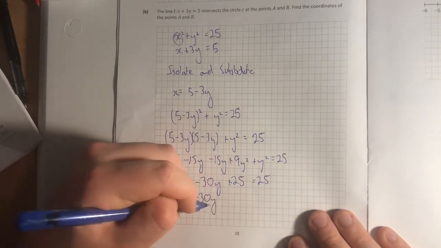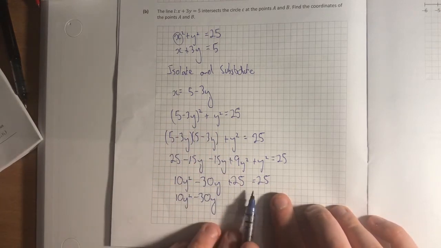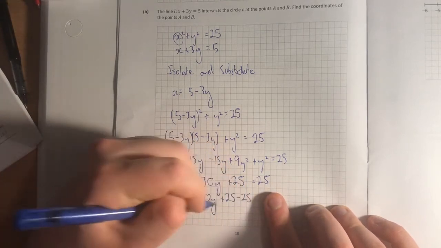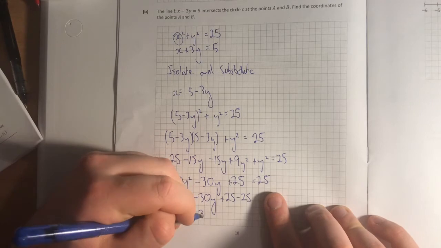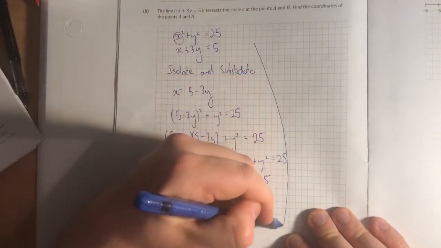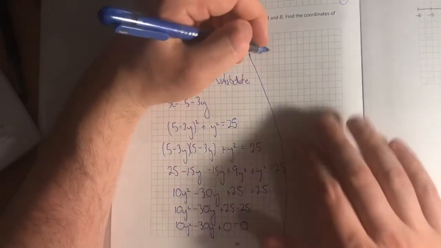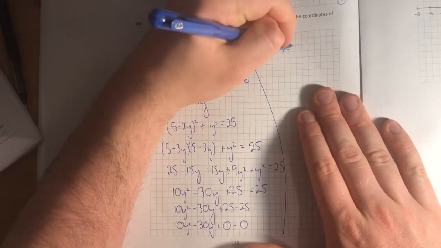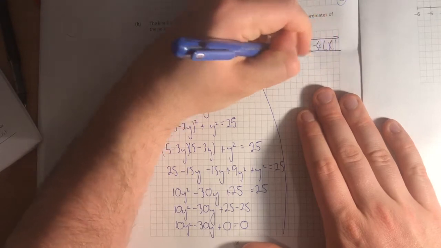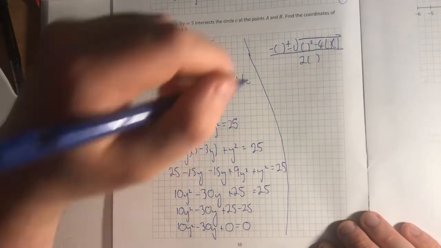So that's now 10y squared minus 30y. And then this is a quadratic, so it needs to be written in the standard quadratic form, with this thing over here equal to 0. So we have plus 25 minus 25. So we're going to have 10y squared minus 30y plus 0 is equal to 0. And that's a quadratic equation, so I can put that into my quadratic formula. So I go minus b plus or minus the square root of b squared minus 4ac all over 2a. Again, there's probably a nicer way of doing that, but this system will definitely work for us.